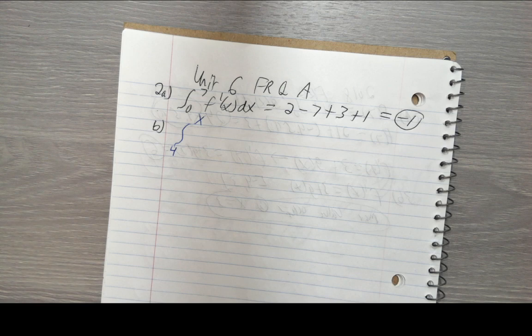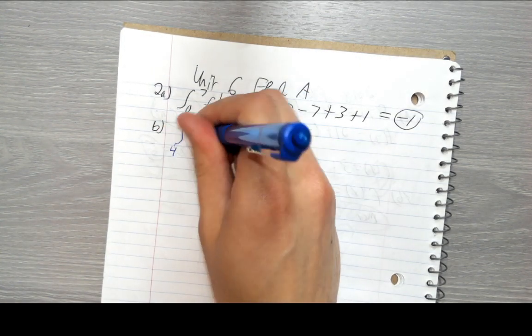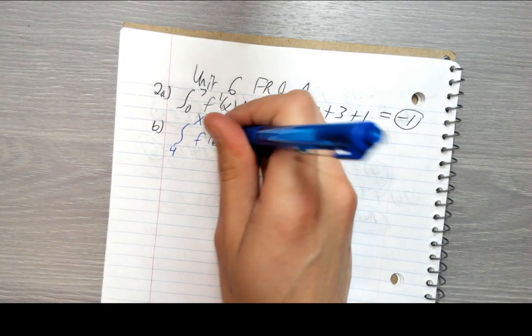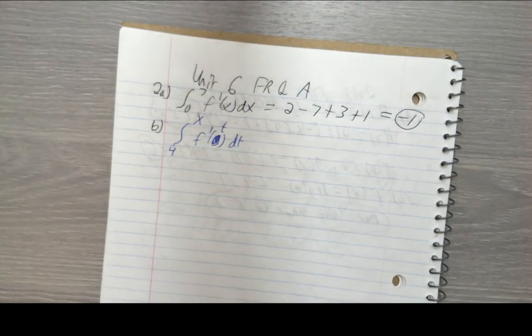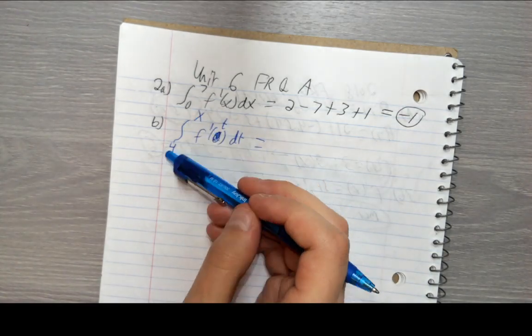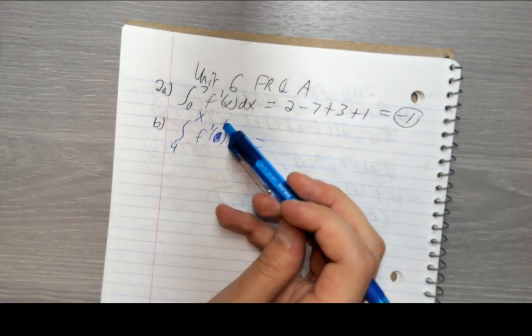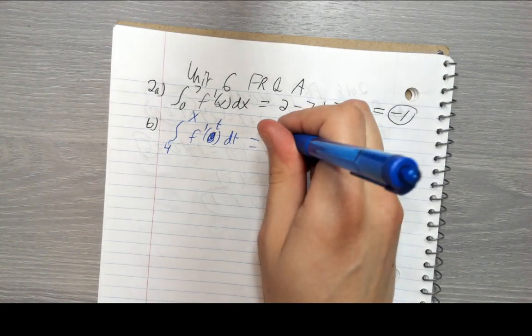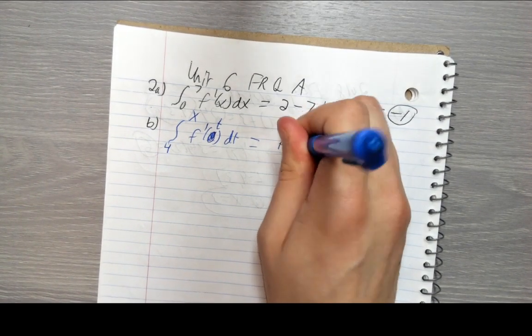So why am I doing this? Oops, that should be f prime of t, dt. I'm doing this because this expression, the integral from 4 to x of f prime of t, I know by using the fundamental theorem of calculus is equal to f of x minus f of 4.